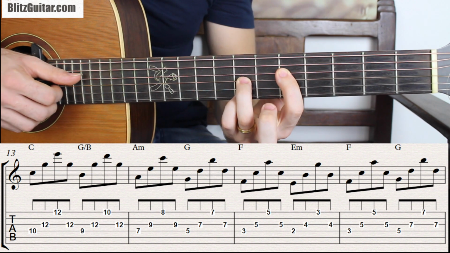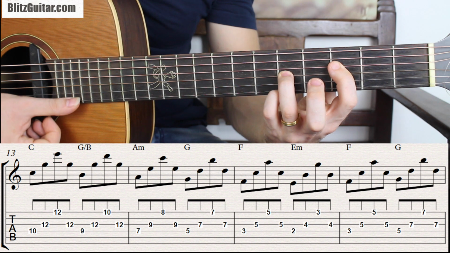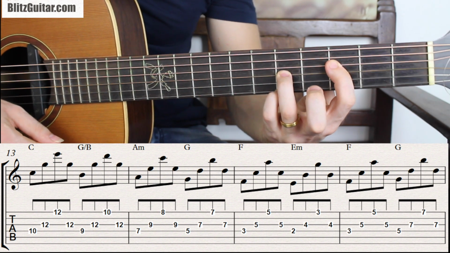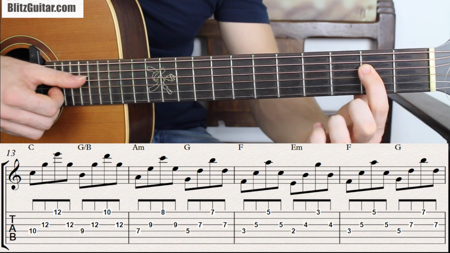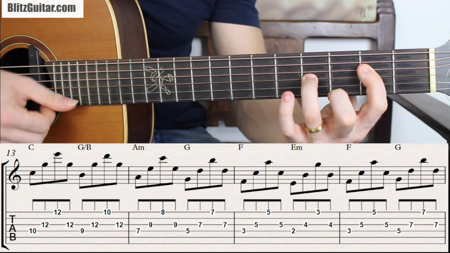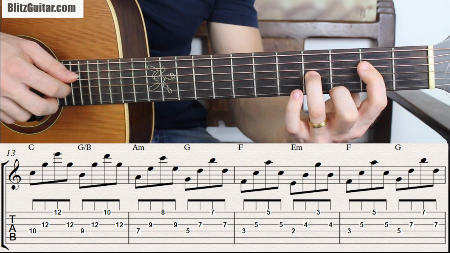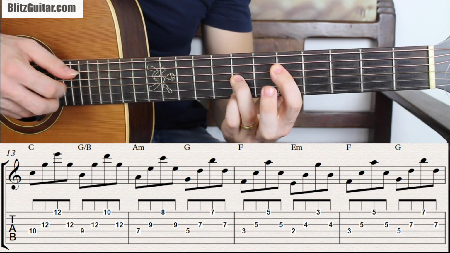F major is exactly the same chord, 2 frets back. Boom. Root note, perfect 5th, major 3rd. Okay, and then we have E minor, fret 2 on the 4th string, 3rd string fret number 4, and the 1st string fret number 3. It's a minor triad, same plucking pattern. Back to F major and G major.